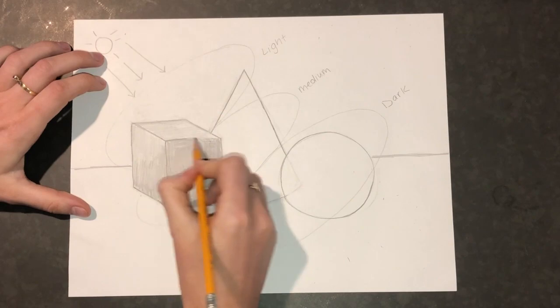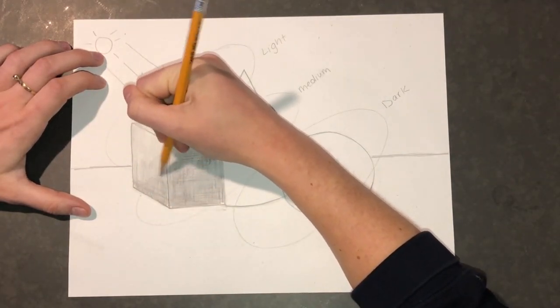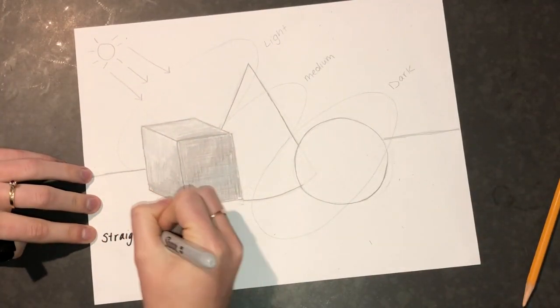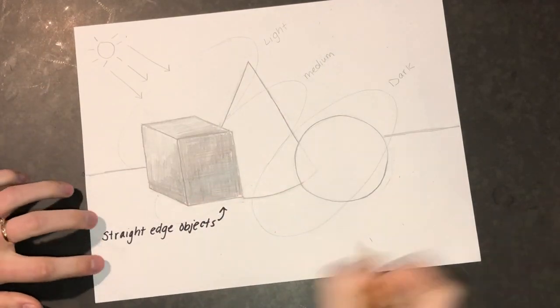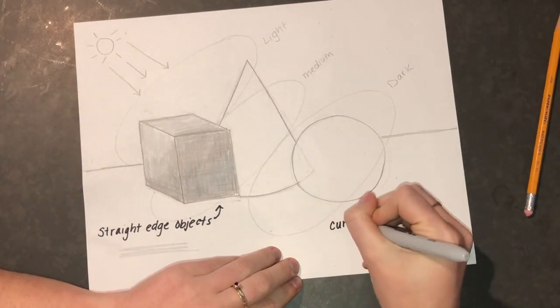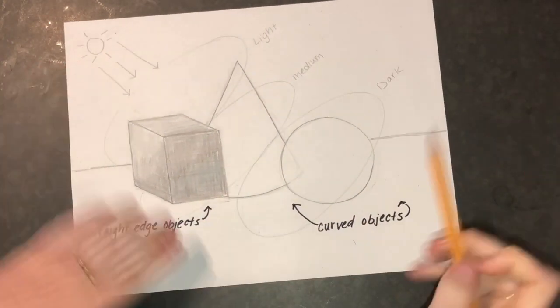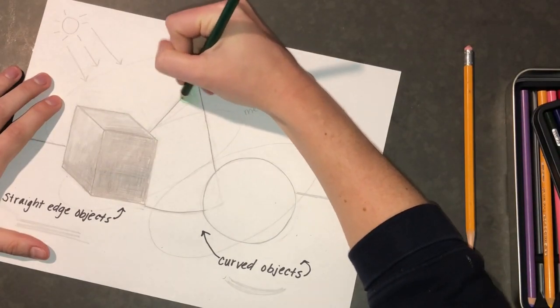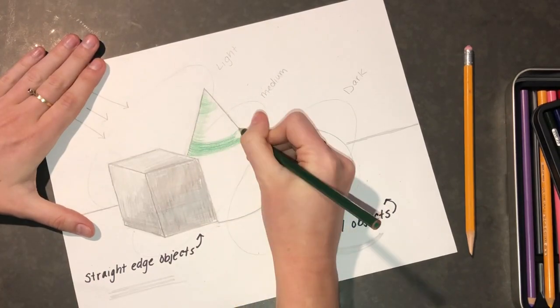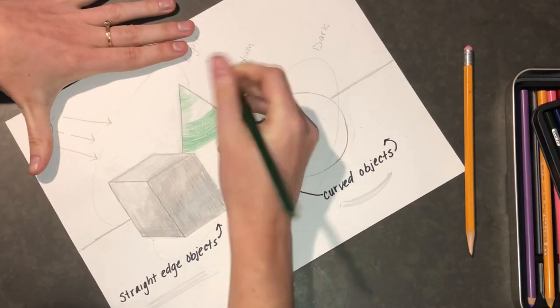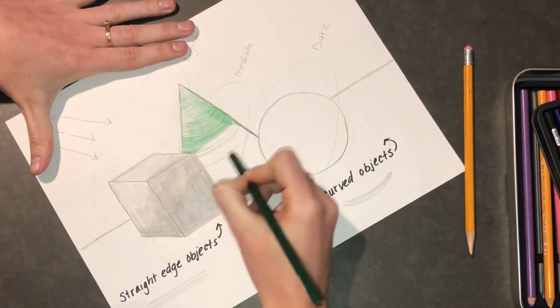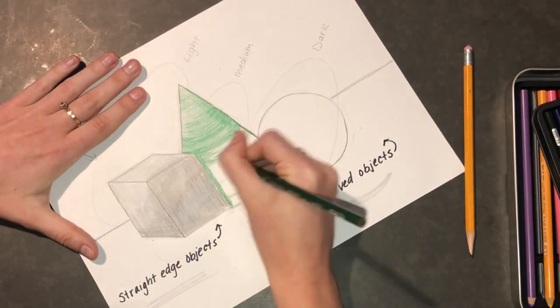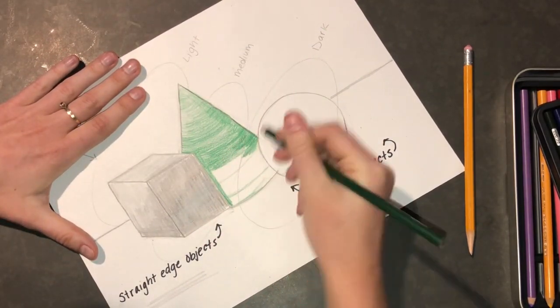Objects with a straight edge, like a cube, should be shaded using only straight lines. Objects that are curved, like a cone and a sphere, should be shaded using curved lines. I shaded one of the forms with just a number 2 pencil, and the last two using colored pencils. You can also use crayons if you do not have colored pencils.